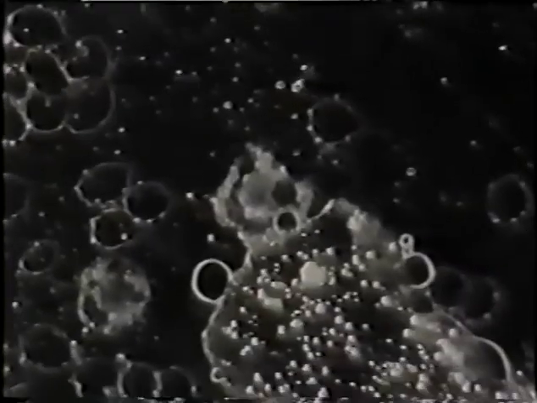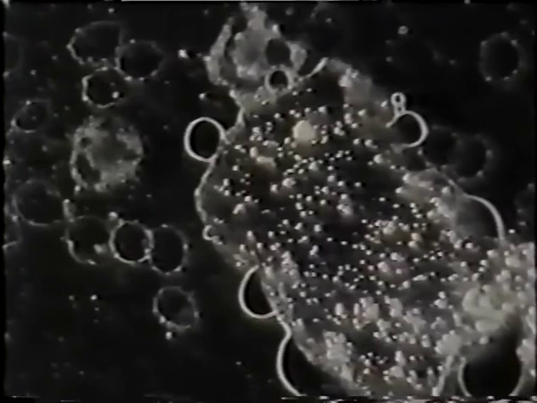See, it's just loaded. This is after the second exposure. Quite a dramatic release of material here.